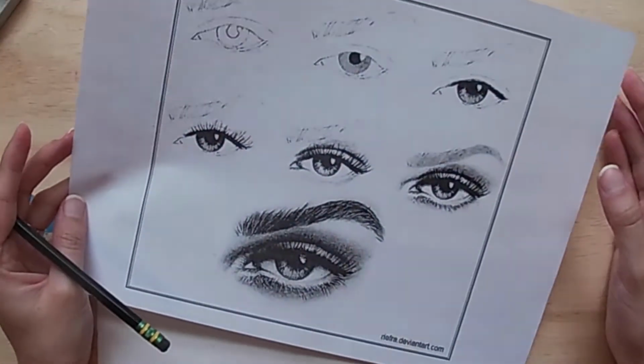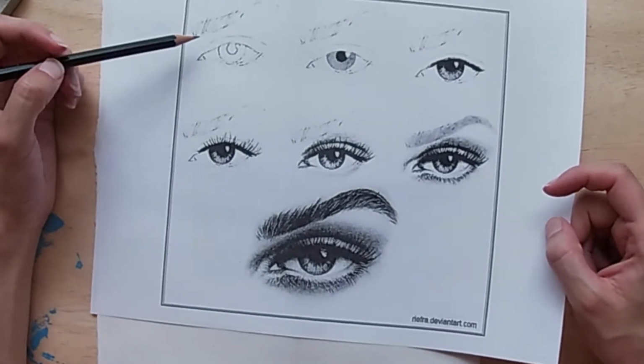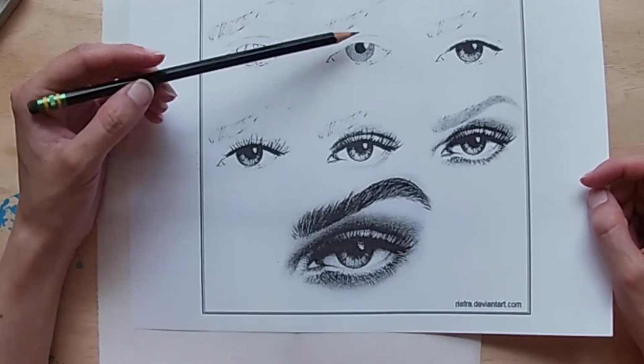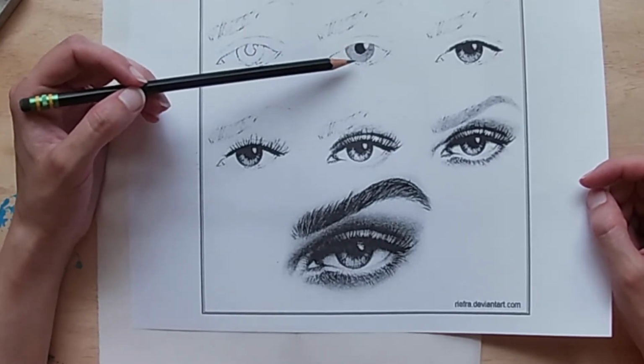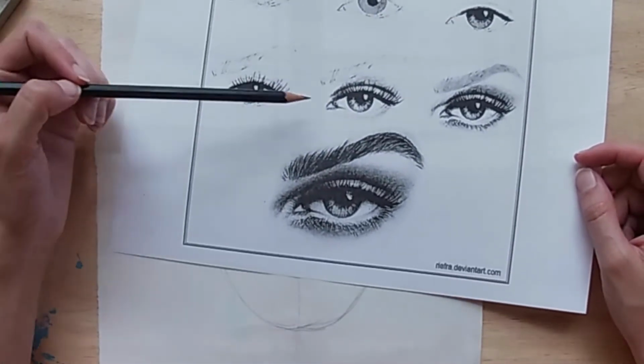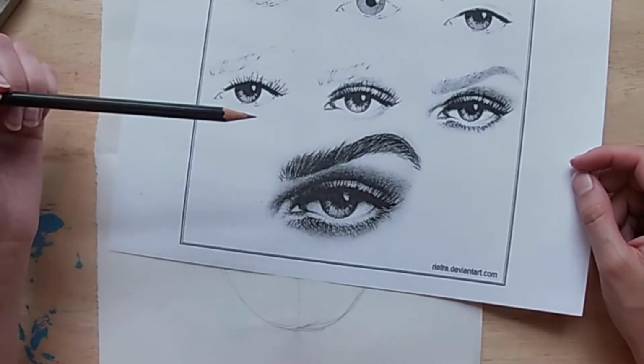So I have this handout here, came from DeviantArt originally. Now this has some basic outline, then some basic shading or toning added, then some more shading, and then really every step is adding more layers of shading and adding more detail into the eyebrow.